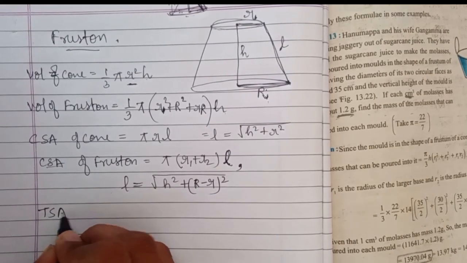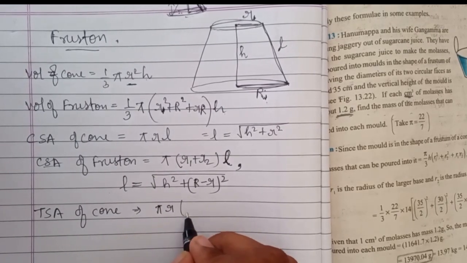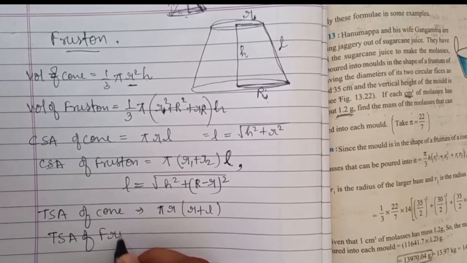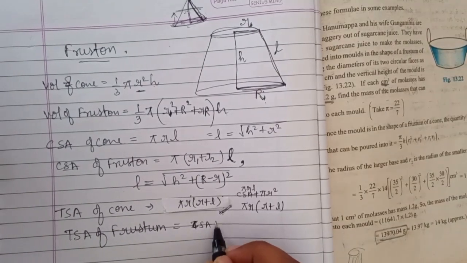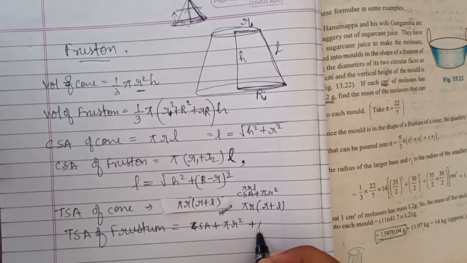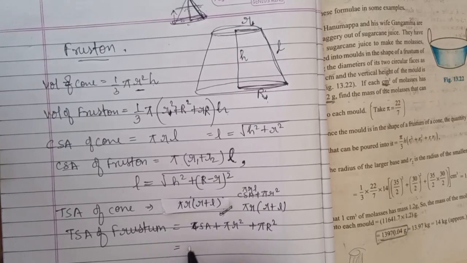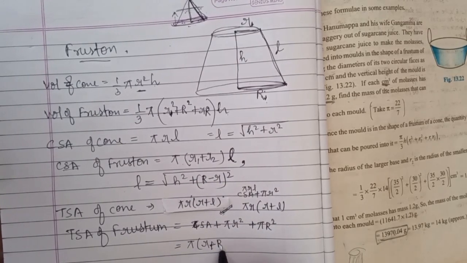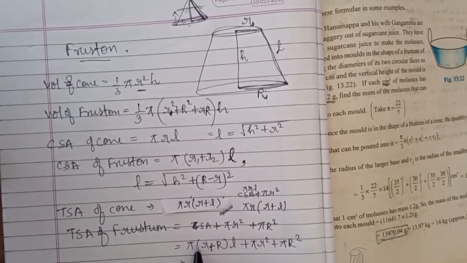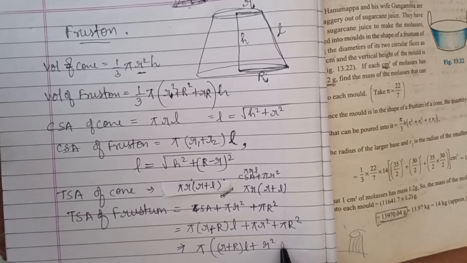Now the TSA of a cone is pi r plus L, that is, pi r times r plus L. So the TSA of a frustum equals the CSA plus the two circles, one at the bottom and one at the top, that is pi small r square and pi capital R square. We have already discussed the CSA: pi times r plus capital R times L, plus pi r square plus pi capital R square. The only thing you can take common is pi. So in the bracket: r plus capital R times L, plus r square plus capital R square.